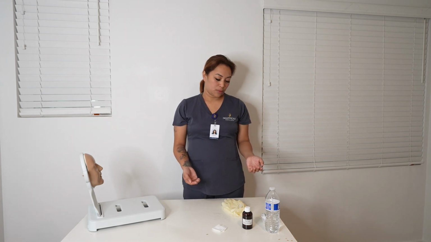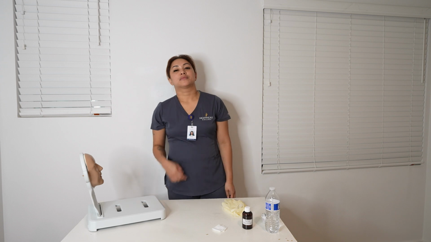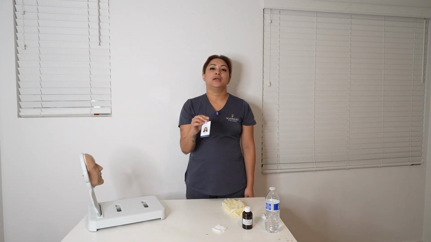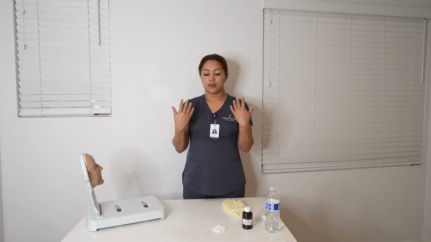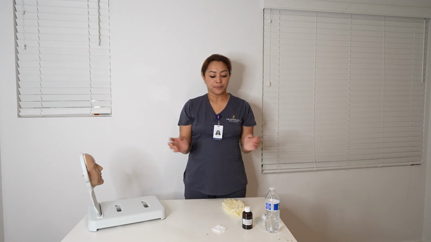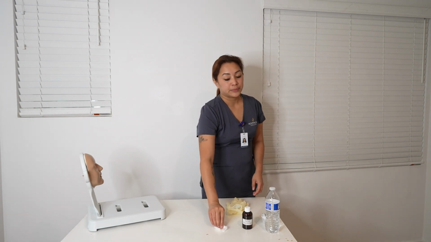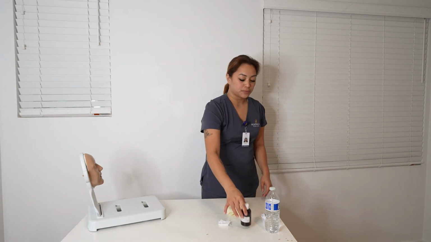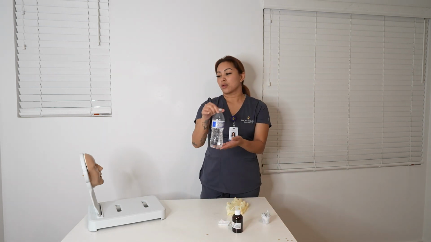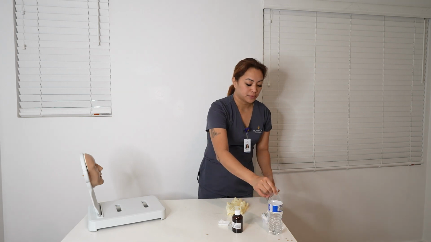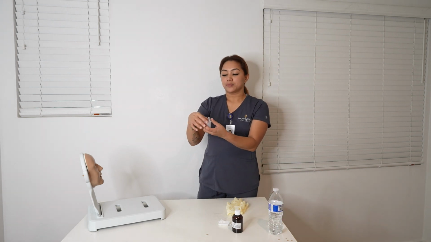Before I start, I have my Nightingale scrub top, Nightingale scrub bottom, and Nightingale badge. My hair is tied back, it's not in the way. I have nothing on my nails, no jewelry. This is my gloves, gauze, Tylenol liquid, water bottle for the patient, and two medicine cups.